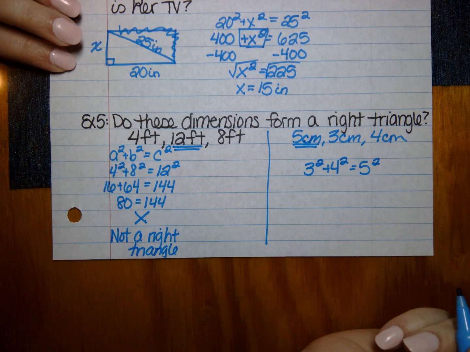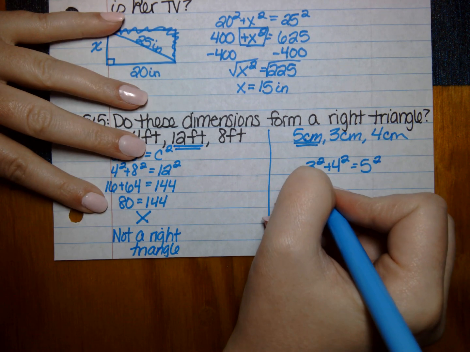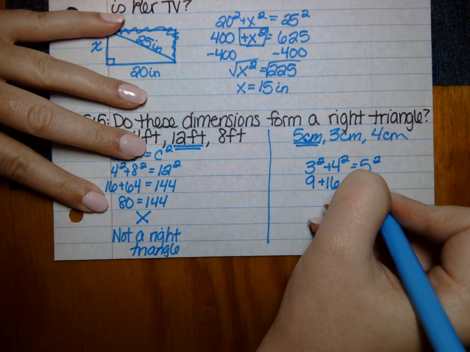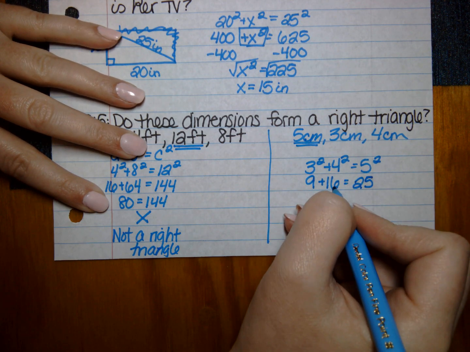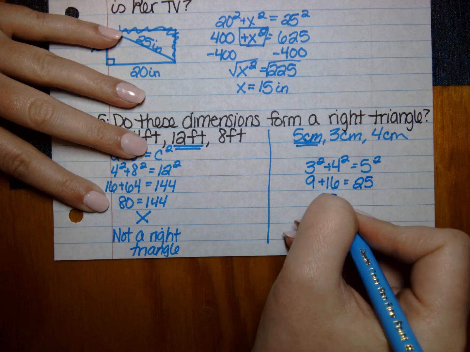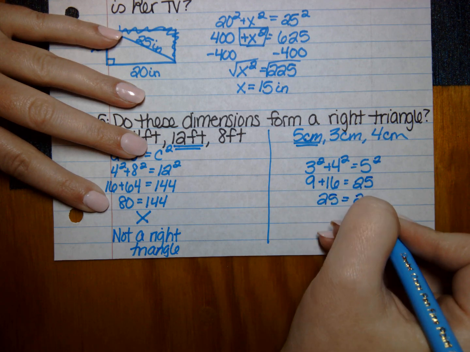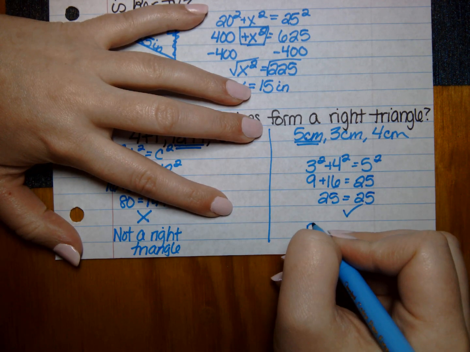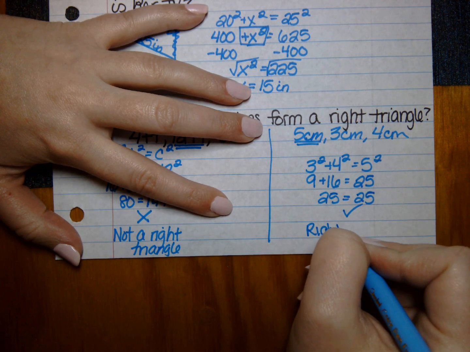When I find those squared values, I get 9 plus 16 is going to equal 25, and 25 is equal to 25. So this one does work out, so this would be a right triangle.